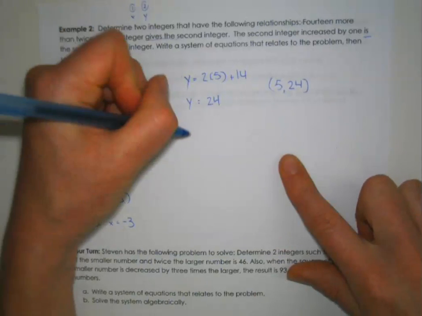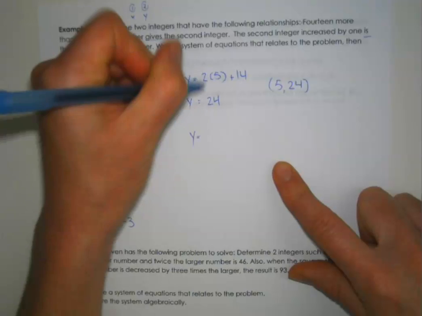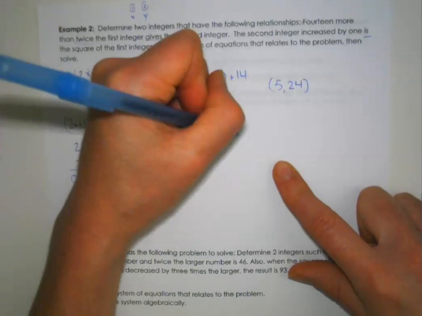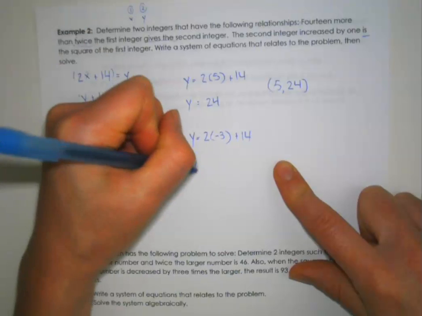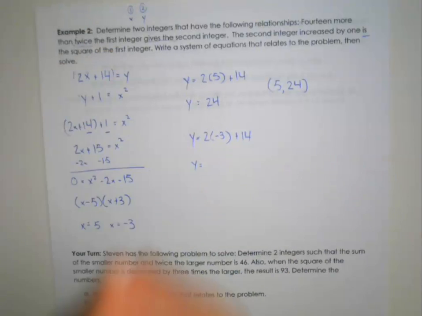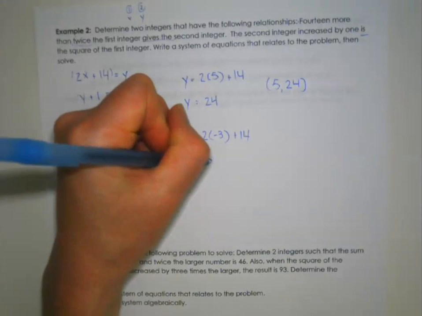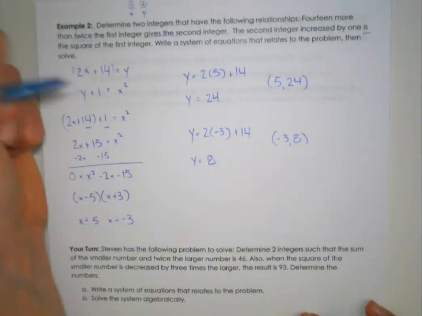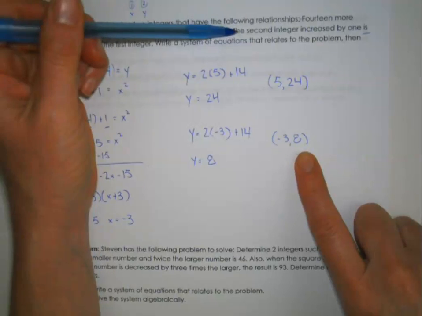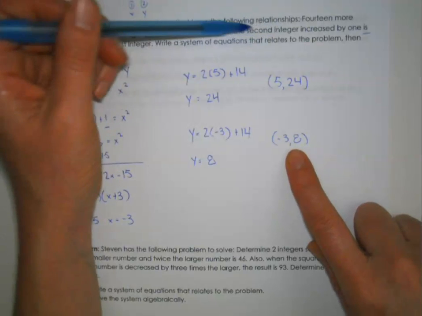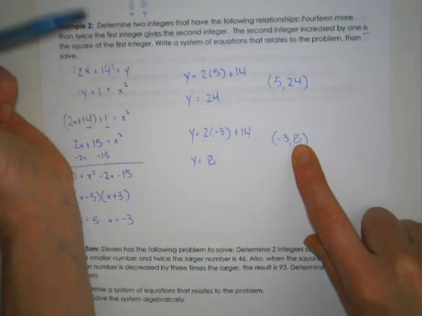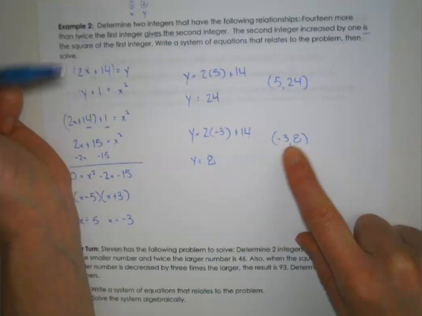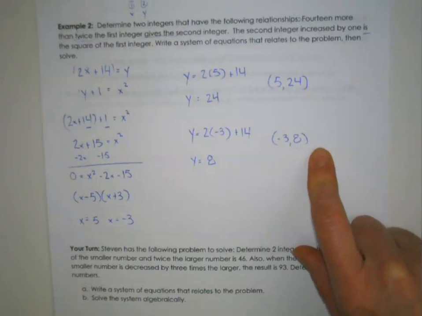Let's see if negative 3 works. So y is equal to 2 times x, which is negative 3 in this case, plus 14. Y equals 2 times negative 3, which is negative 6, plus 14 gives us 8. So our answer would be negative 3 and 8. Let's just try this one. The second integer increased by 1, so if we increase 8 by 1, we get 9, which is the square of the first integer. Negative 3 squared is 9. So that works out. I'm not going to check the first one with you.